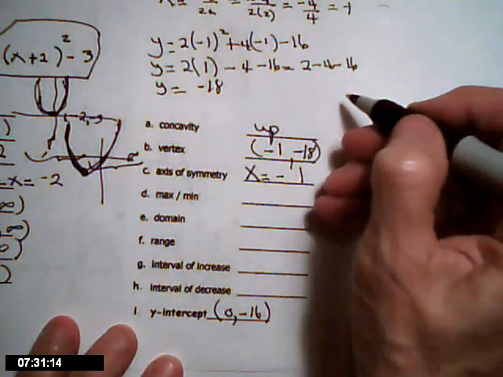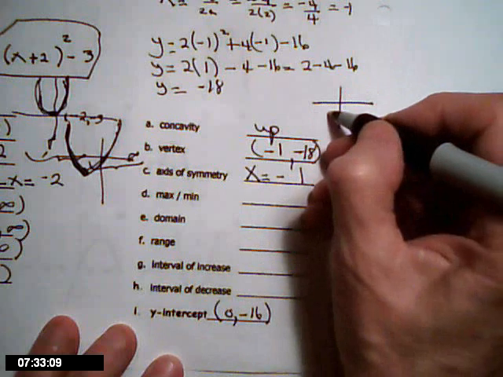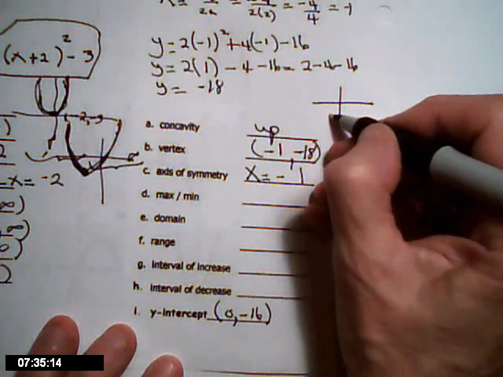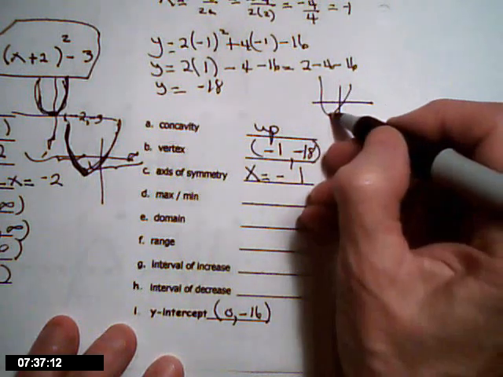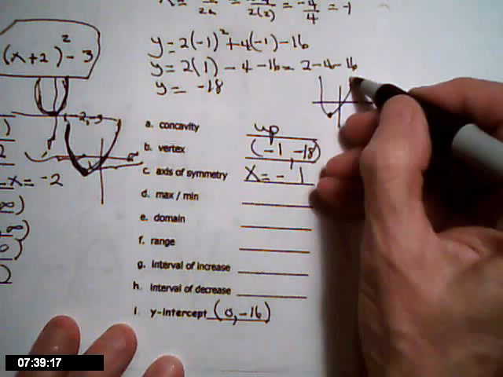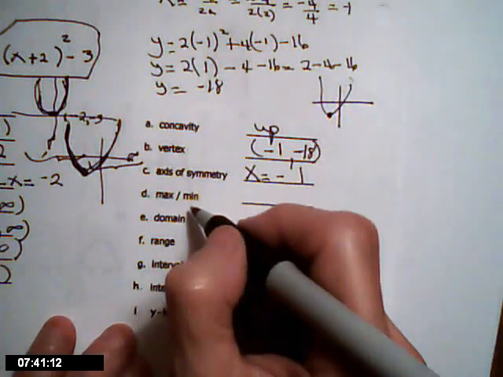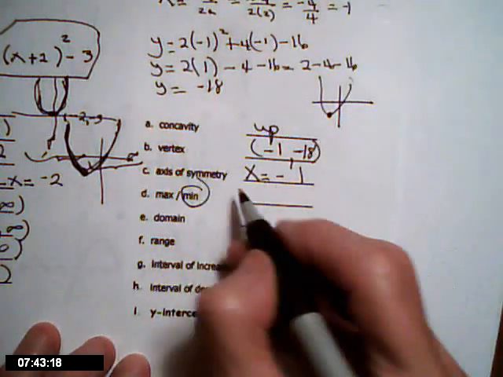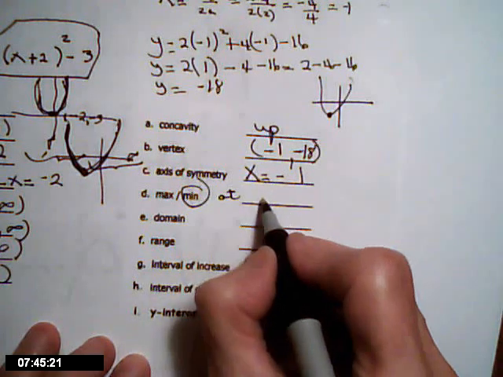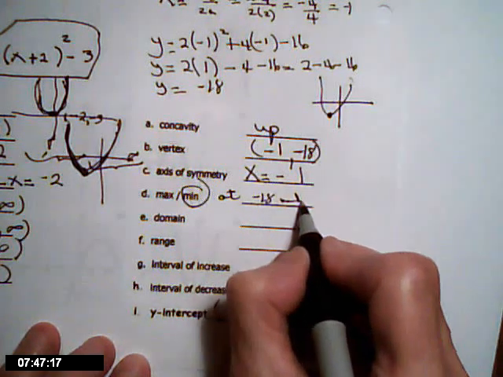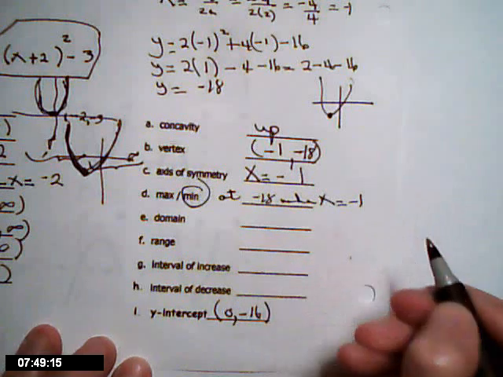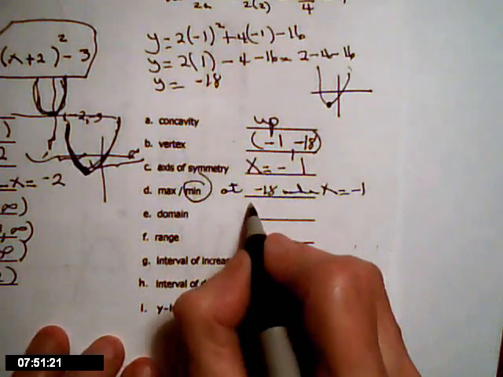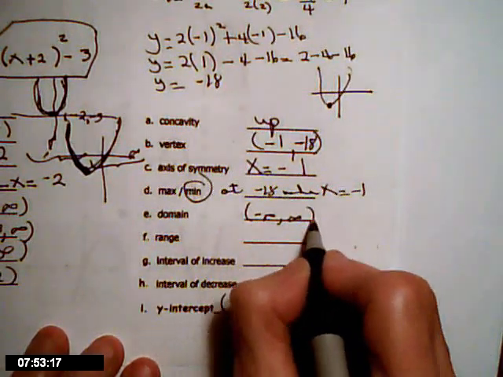If I had negative 1, negative 18, it's something like this. If this parabola opens upward, that is a minimum point. It's a minimum at negative 18 when x is equal to negative 1. The domain is all reals, remember, always.